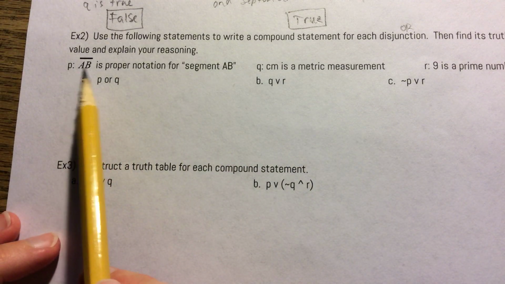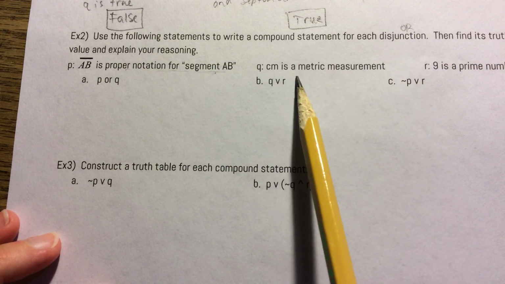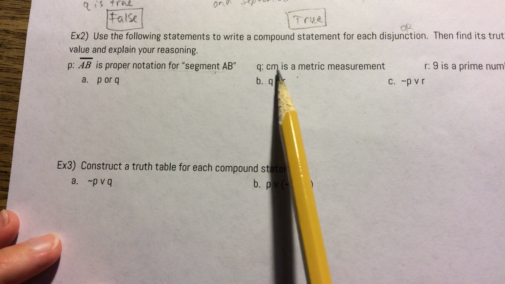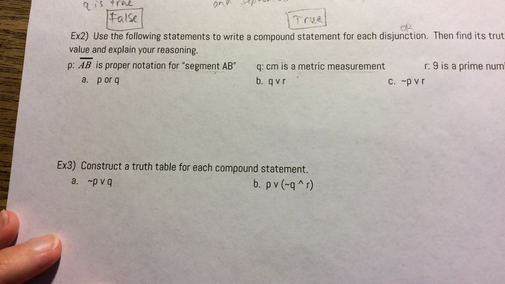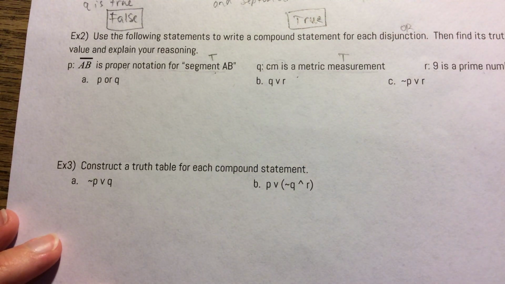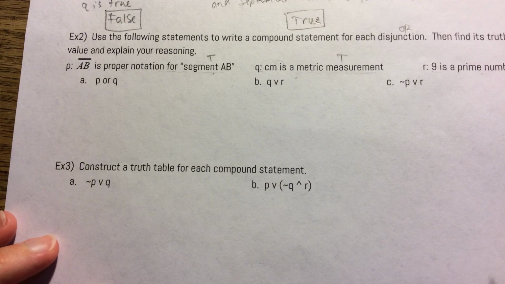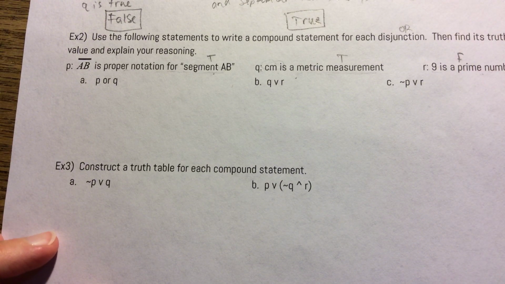So we have AB is the proper notation for segment AB, so that's correct. We have cm is a metric measurement, so centimeters is a metric measurement. So this one's true, this one's true. 9 is a prime number. Ooh, that's a tricky one because a lot of people think 9 is a prime number. That one's false because 9 is divisible by 3.